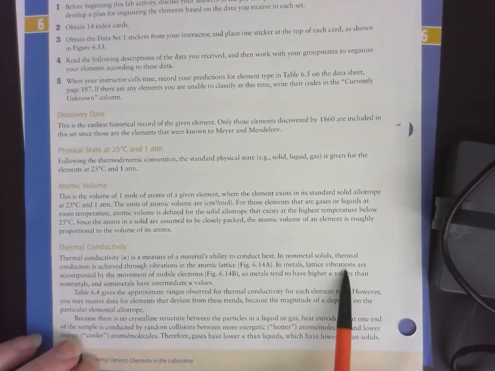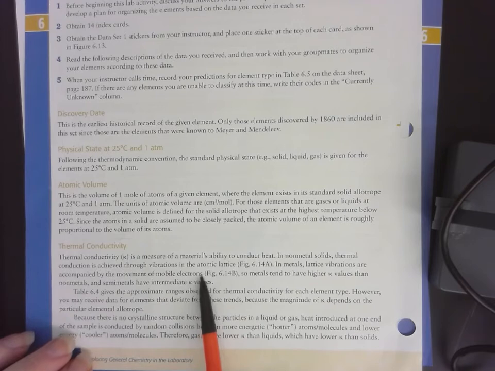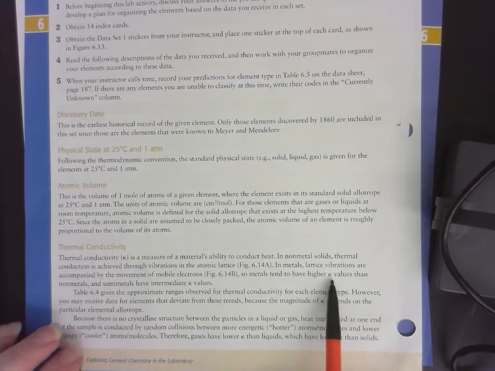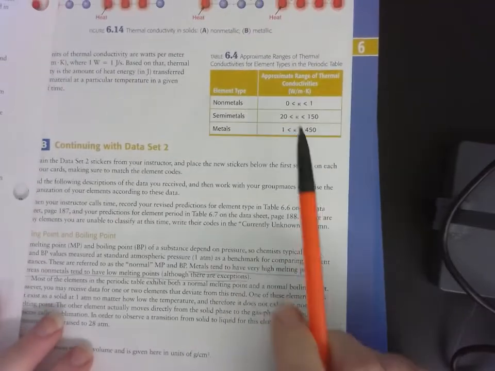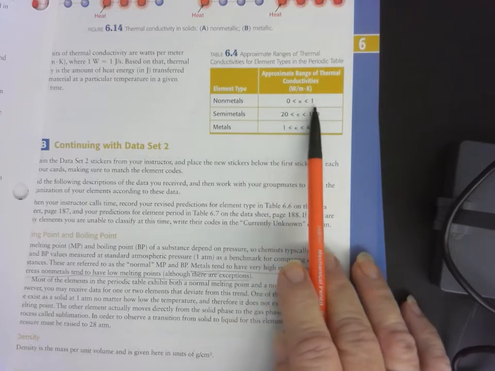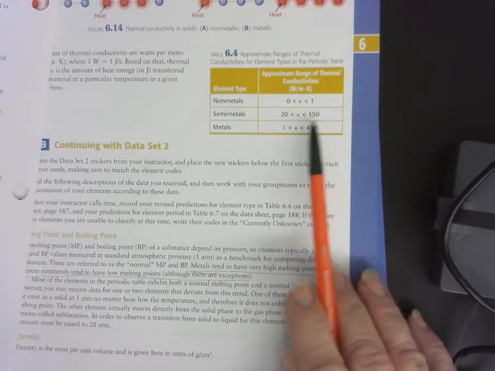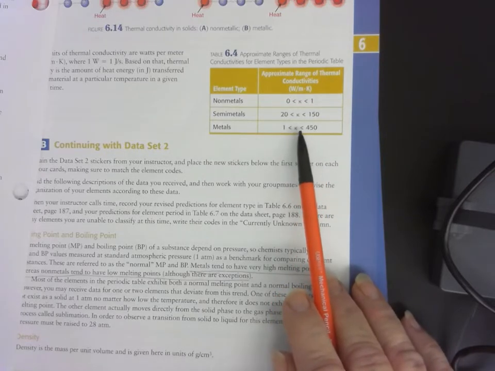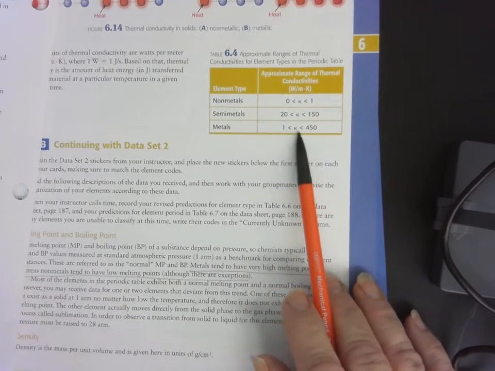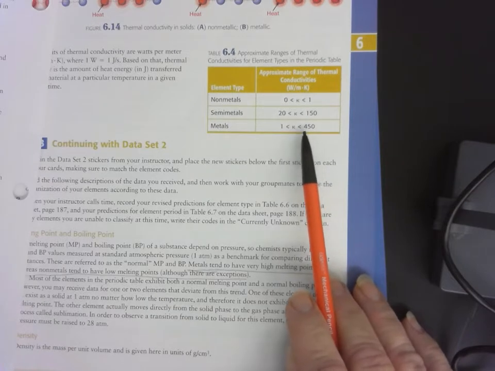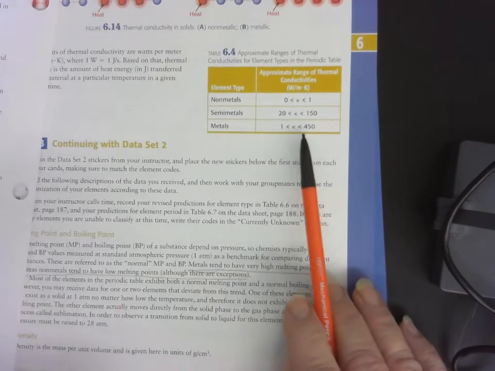It says in metals, lattice vibrations are accompanied by the movement of mobile electrons, so metals tend to have a higher K value, which is the measurement of thermal conductivity. And there is also a chart here that tells you the approximate range of thermal conductivity. So we can see non-metals really don't have conductivity. Semi-metals have some, but look at the metals, they have a lot, ranging from 450 down to 1. So this information could help you. I would probably include thermal conductivity as a help as to whether I'm going to classify something as a metal or non-metal.